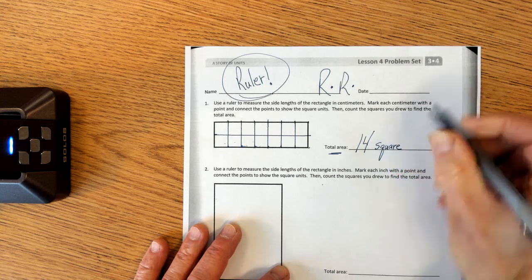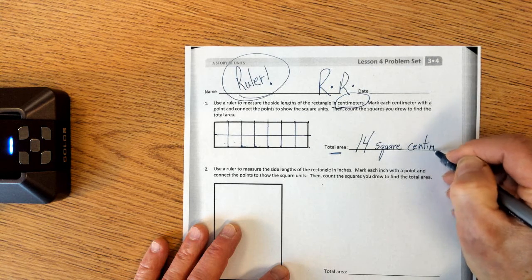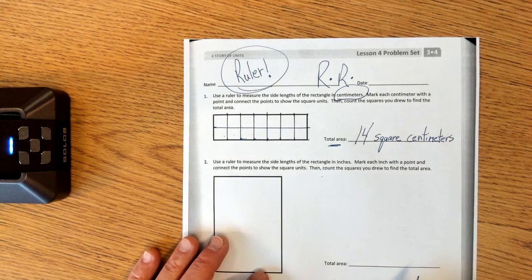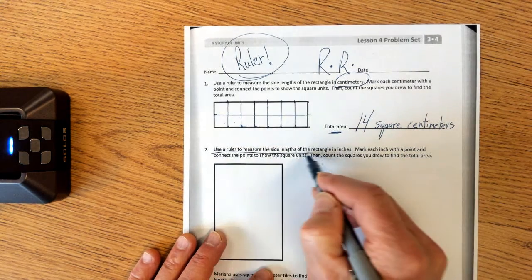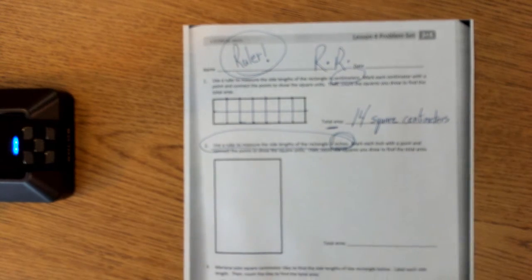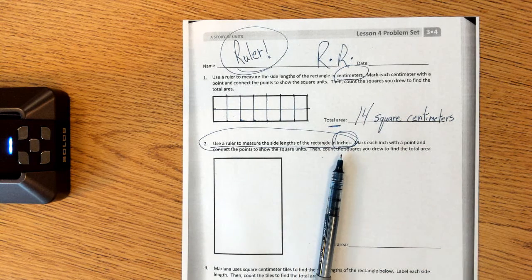And we know the unit this time. What is the unit? Centimeters. Right. So, there's actually a lot to think about in this lesson. But I'm going to stop there and just circle an important word in the next one. You might have to switch units to inches. Pay attention, read, and work carefully. And congratulations in advance for your success in creating square units and labeling side lengths. Good day to you.